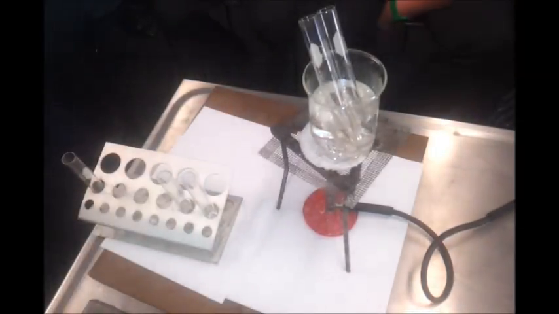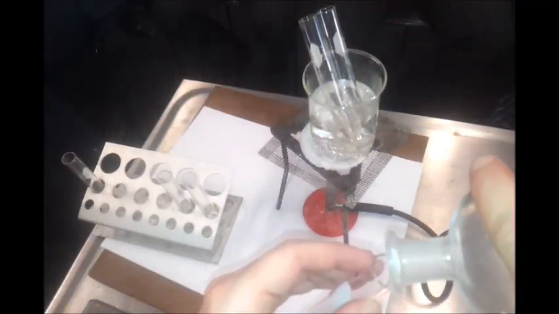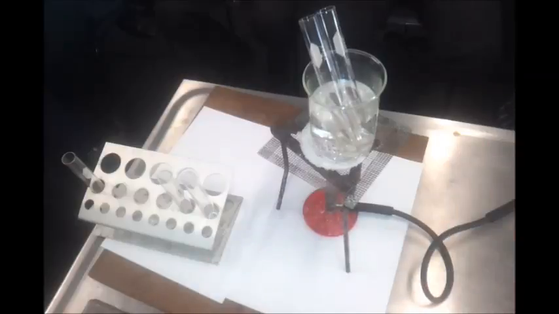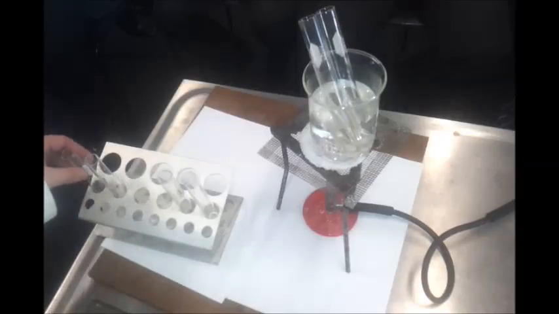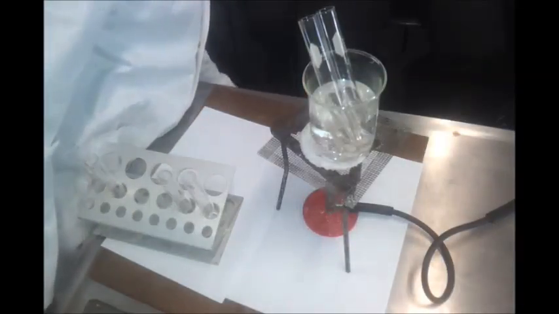Okay, so just acidify these. A little bit of, I'm going to use hydrochloric acid in this case. Okay. The reason we acidify them is that in particular, permanganate do different reactions under alkaline or neutral conditions. Okay, just get a test tube holder so that I don't burn myself here.